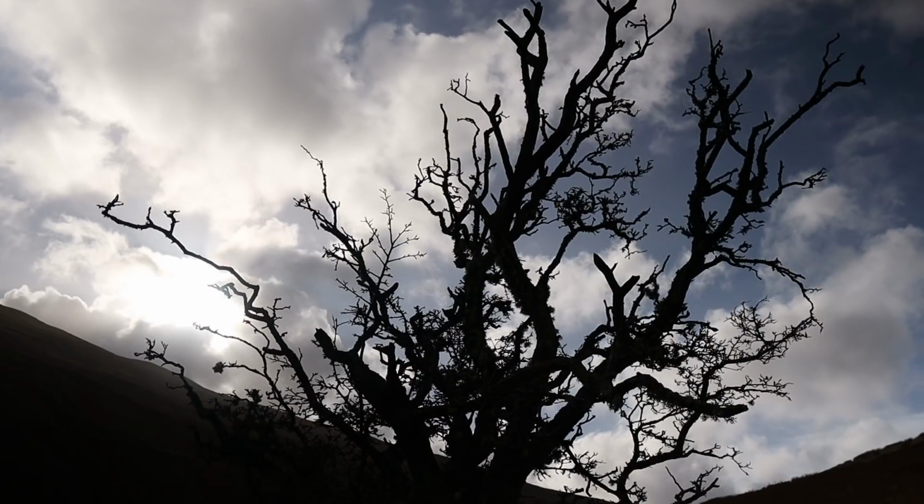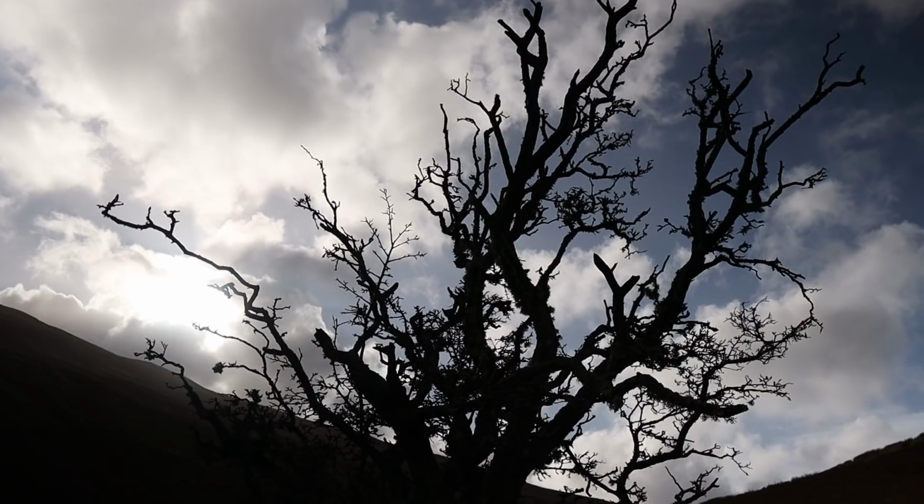I'm really not sure which image I prefer, the foreground illuminated or in shade, but I'm going to put both up on the screen shortly for you, and you can actually decide yourself. Let me know below in the comments which you prefer.